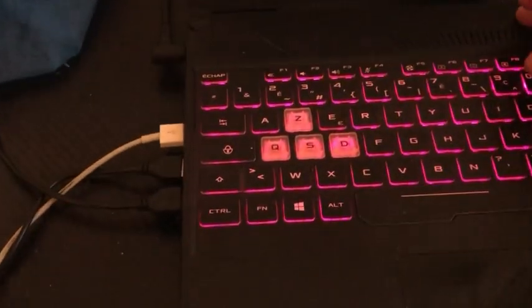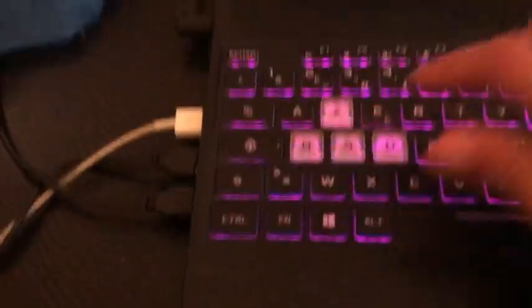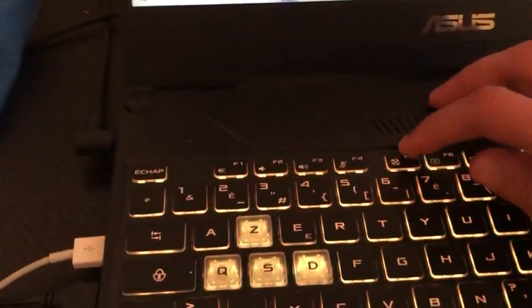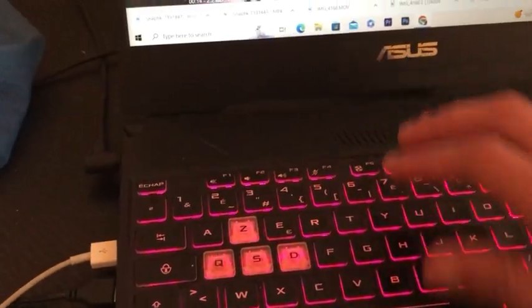Now if this doesn't work, you just want to click on F5 alone. Don't click on FN, just click on F5. Okay, and see if it works. Now let's say that this doesn't work.